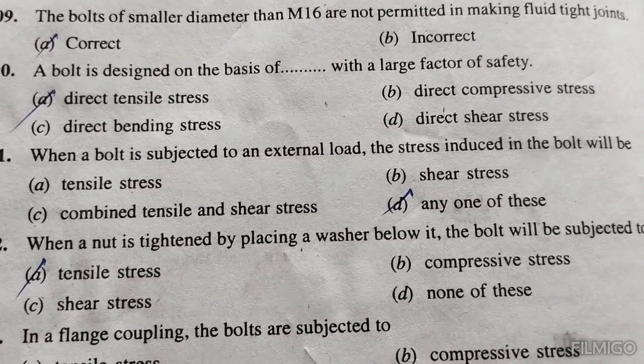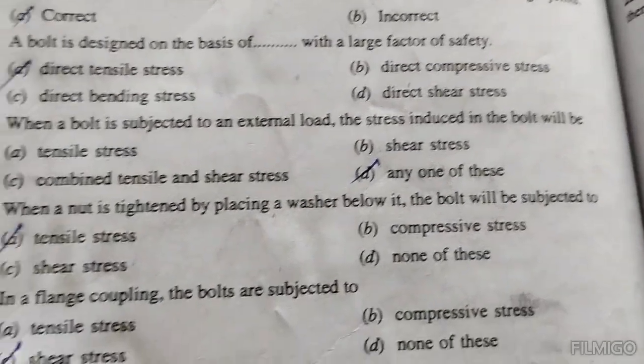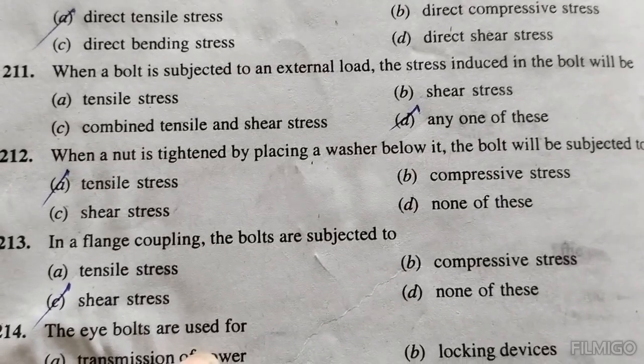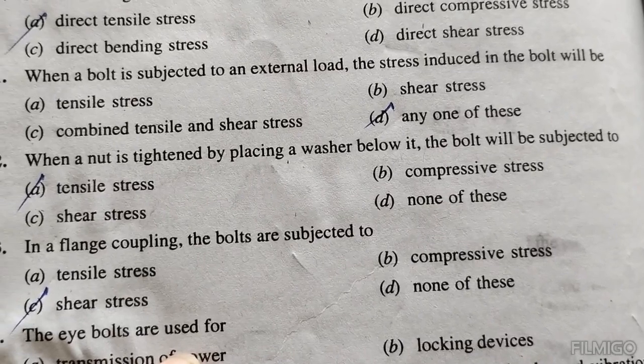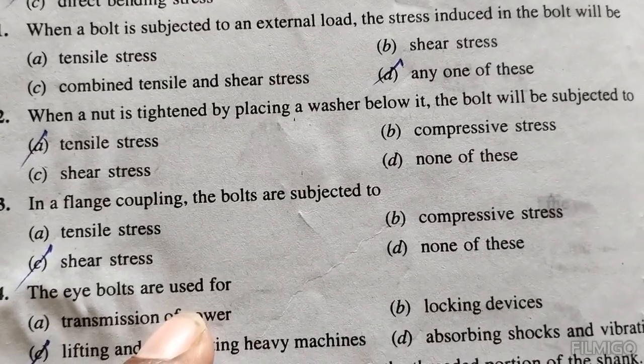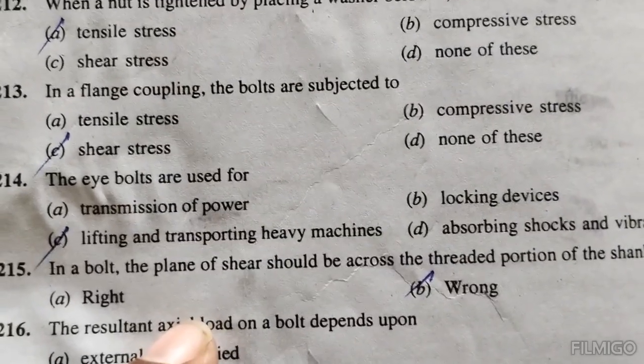When a bolt is subjected to an external load, the stress induced in the bolt will be any one of these. When a nut is tightened by placing a washer below, the bolt will be subjected to tensile stress. In a flange coupling, the bolts are subjected to shear stress. Eye bolts are used for lifting and transporting heavy machines.